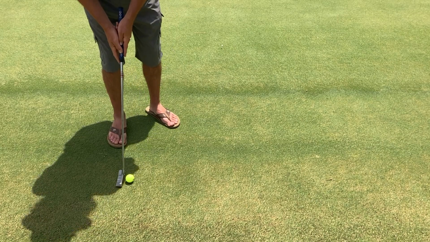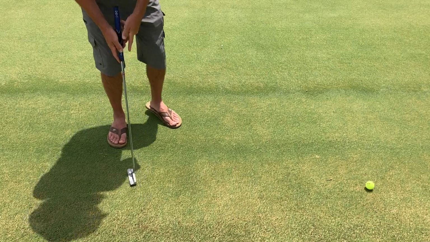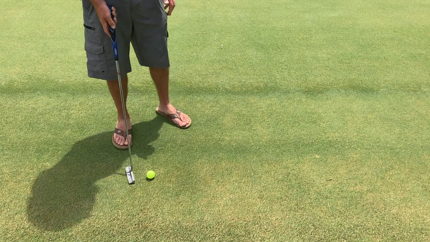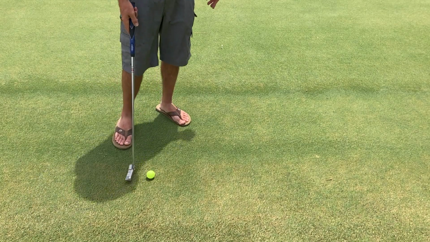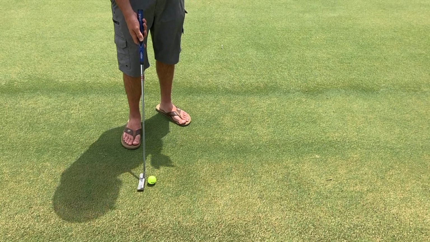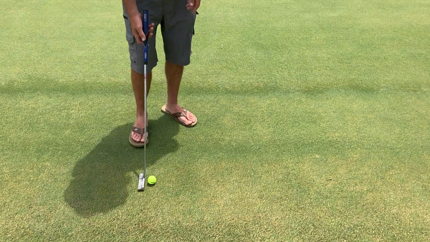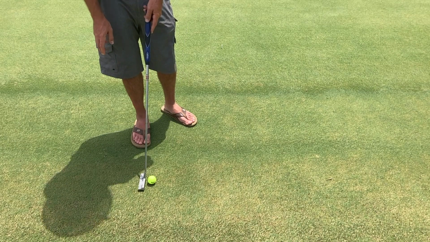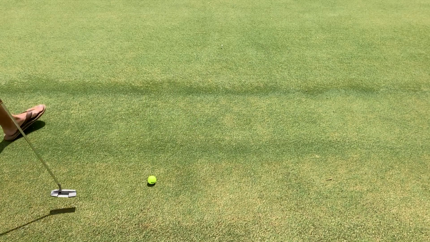So your face angle is going to have a much larger impact on the direction of the ball than your path will. In other words, to make putts, you have to ensure that the face is straight with your intended target line, perpendicular, that when you make impact, the face is perpendicular to your target line. I'll show you a couple more of these.